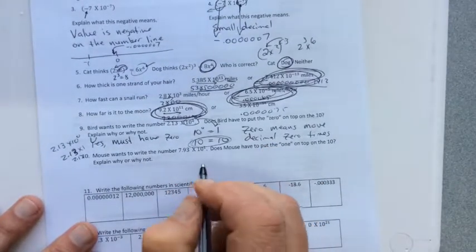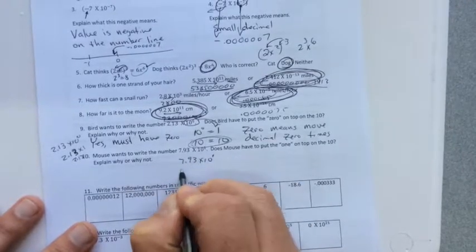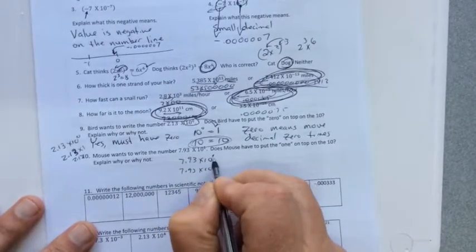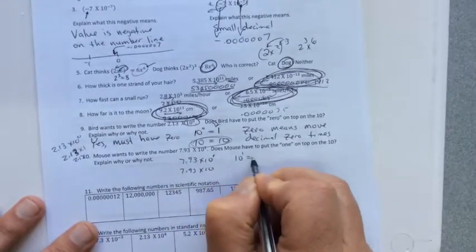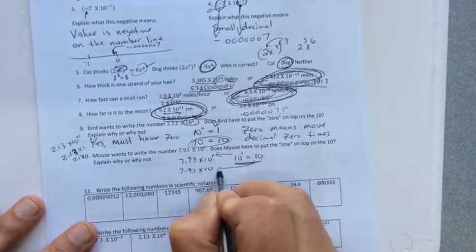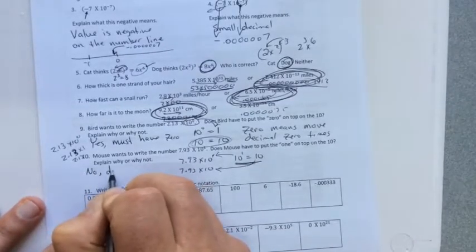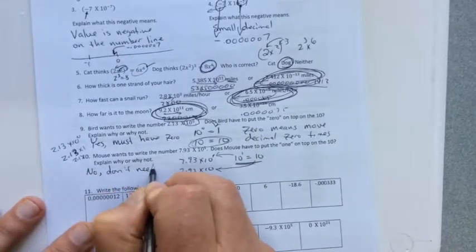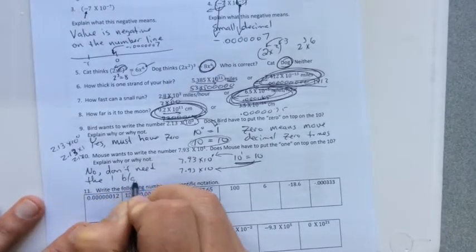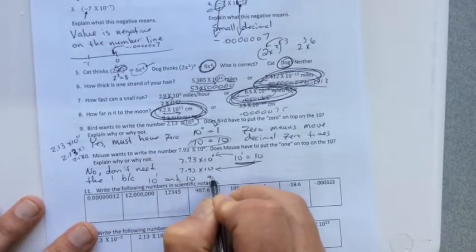What about the 1? Do you have to have the 1? Is 7.93 times 10 to the 1 different than 7.93 times 10? Well, what does 10 to the 1 mean? It means 10. So those are the same thing. 10 to the 1 and 10 are the same thing. So no, it doesn't matter.